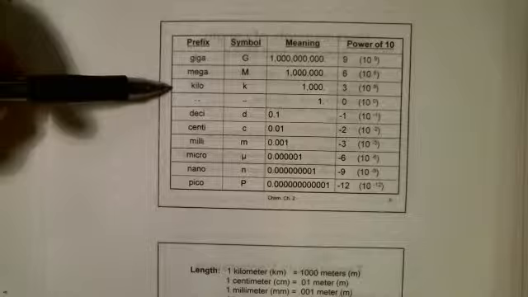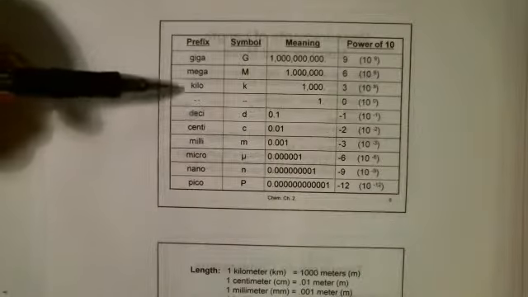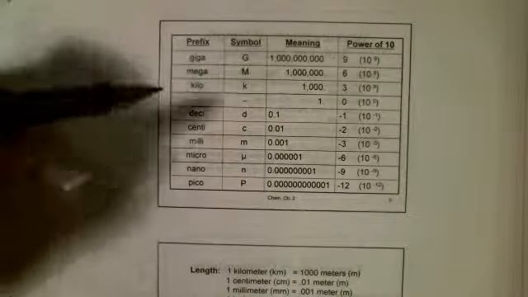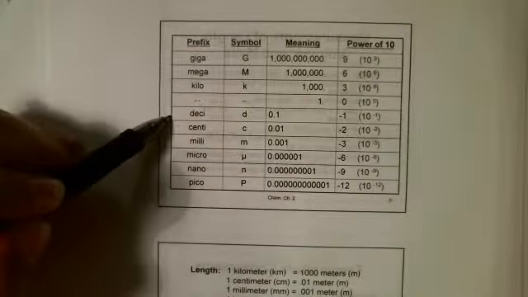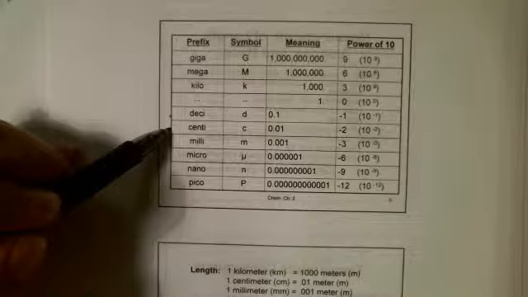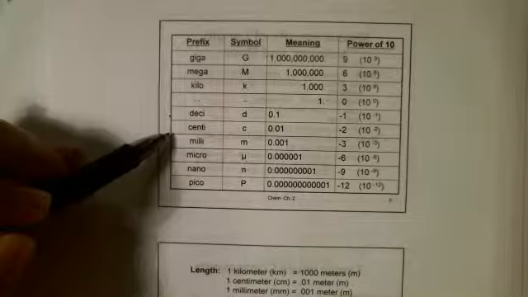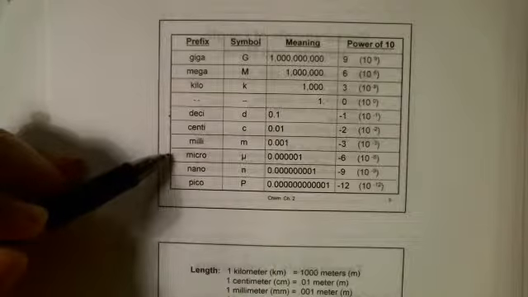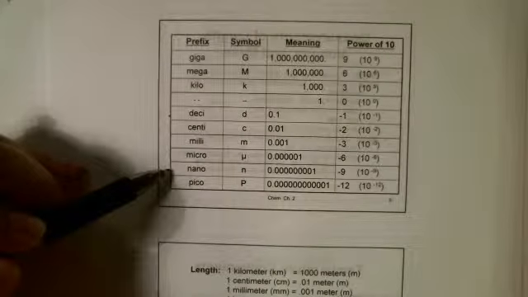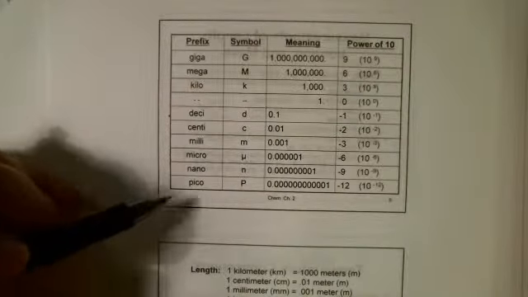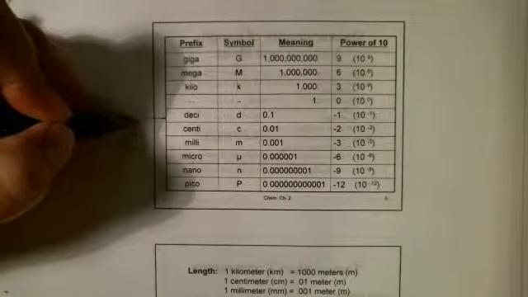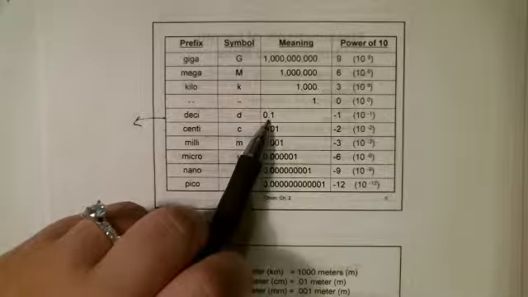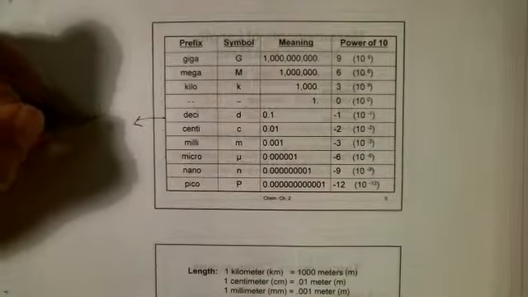That's 1,000 times bigger. Mega is 1,000,000 times bigger. Deci is 1/10 of. Centi, like centimeters, is 100th. Milli is 1,000th. This is 1,000,000th, and this is 1,000,000,000th, and then it gets smaller and smaller. So for deci, deci means 0.1, which is 1/10.